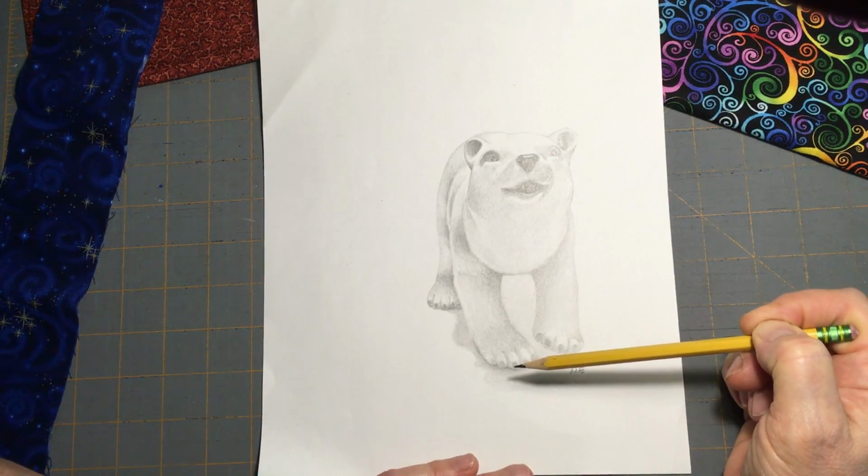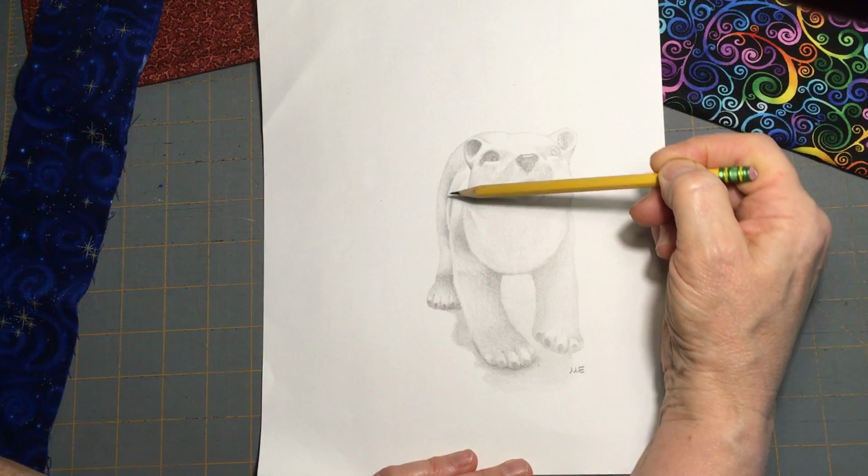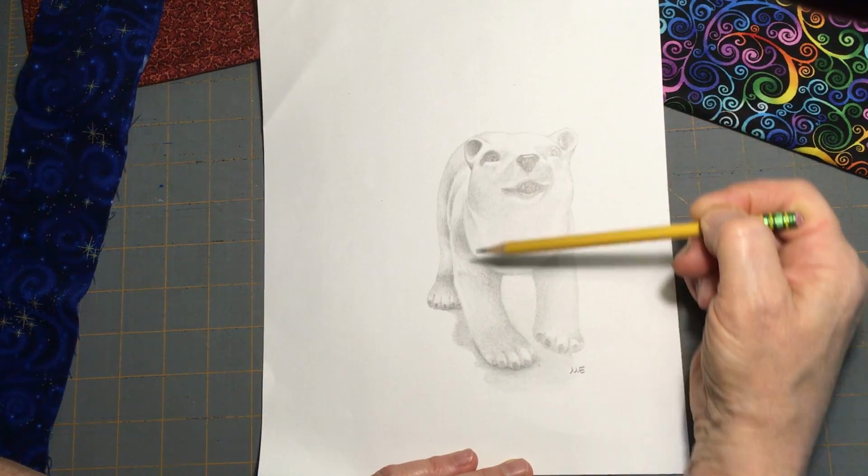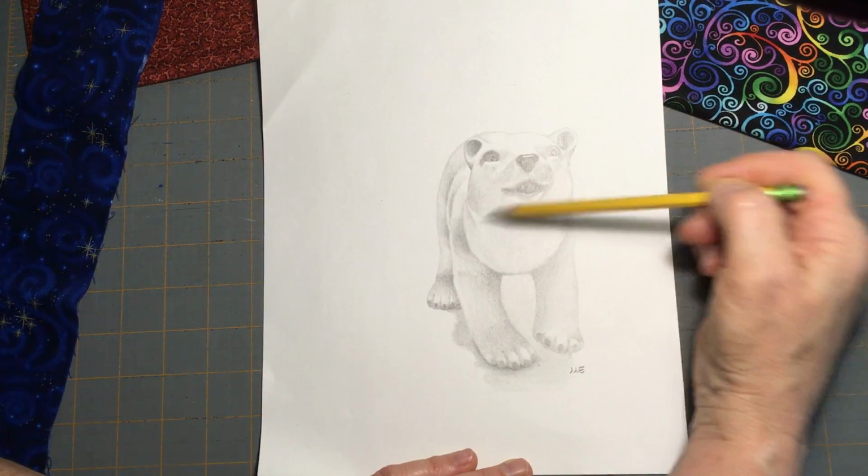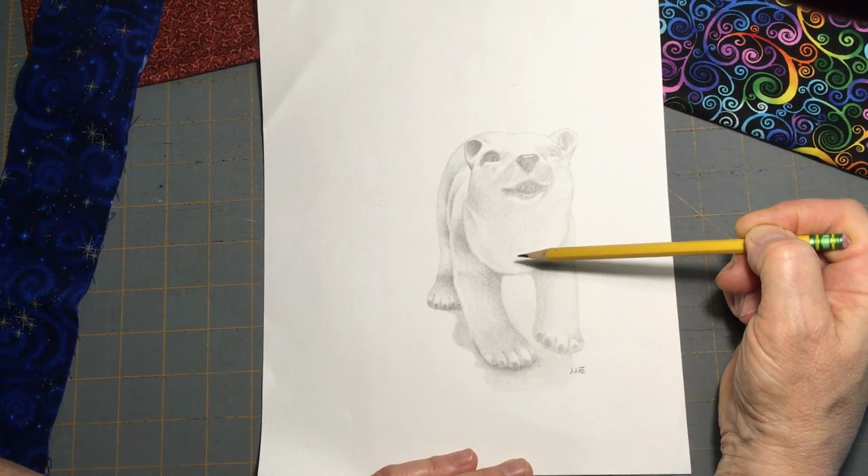Where the real challenges with the foreshortening come in are getting the front to the back. Okay, getting this looking like there's something behind the face.